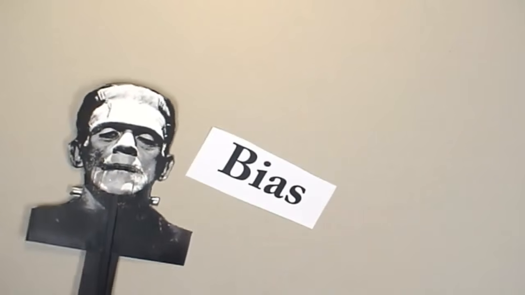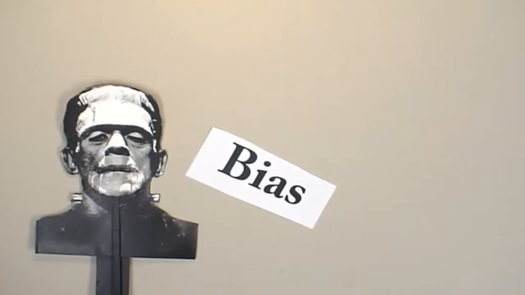Okay, Frankenstein, time for more critical thinking. Recognizing bias in sources is part of the job of research. Just as you would look for a source's title to determine relevance and date to determine currency, you should also think about its bias.